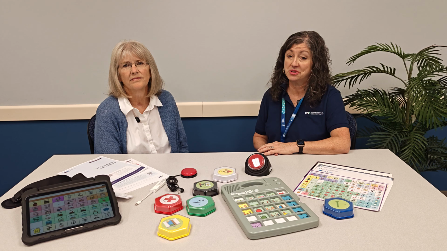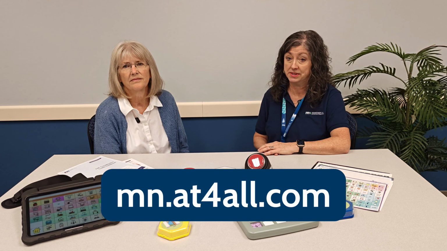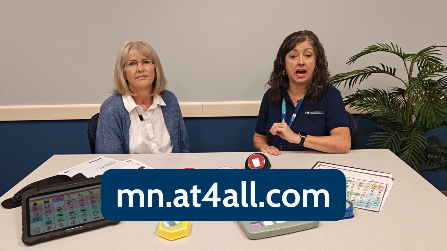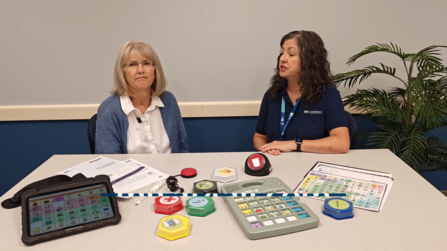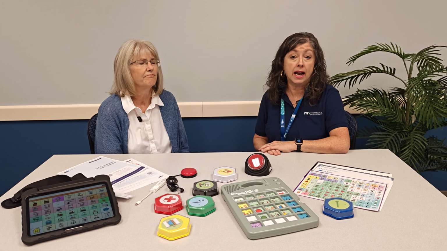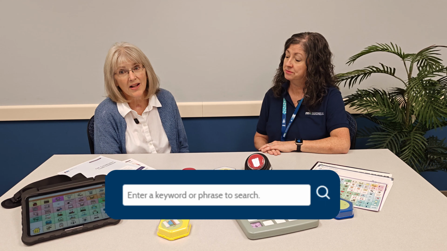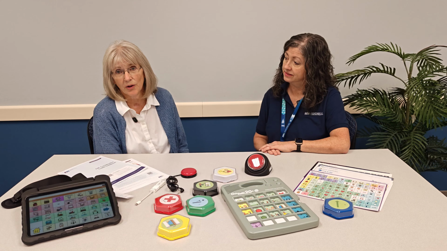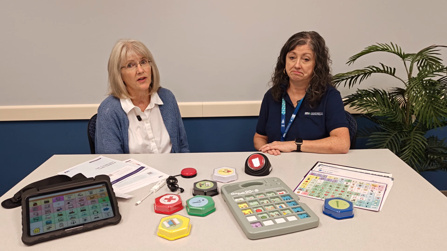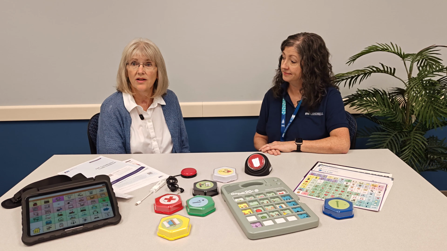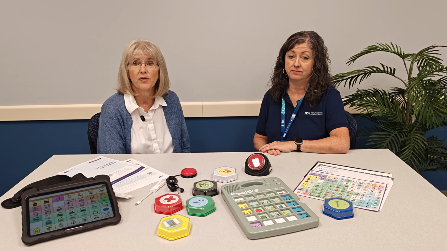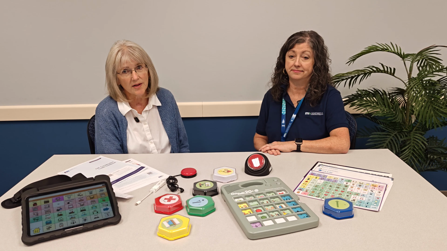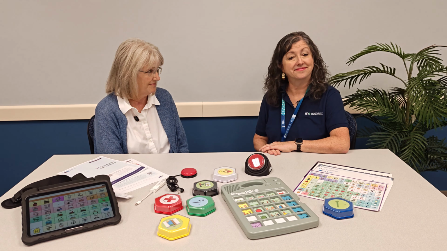Next, you'll want to go to the Minnesota AT for All website at mn.at4all.com to request the toolkit for an 8-week trial. And then in the search bar, type AAC Consideration Toolkit and select the kit that's located closest to you. And if all the kits are currently checked out, you can be added to a waiting list, and a team member from STAR or their partner agency will contact you with the next steps.